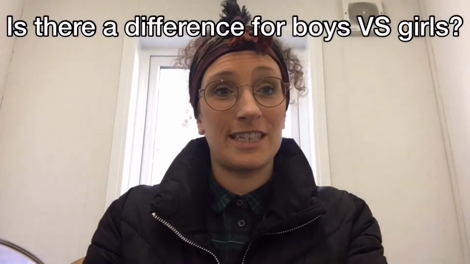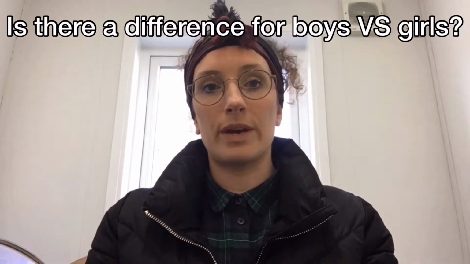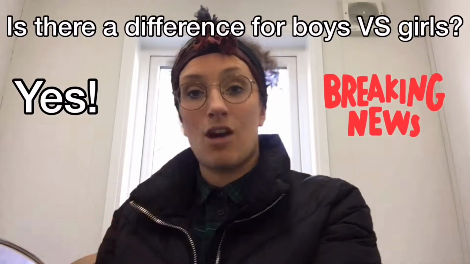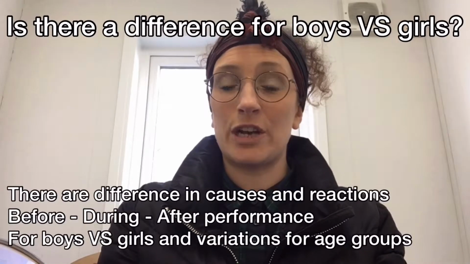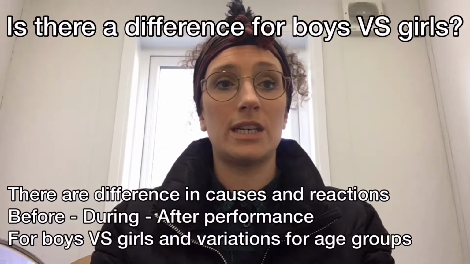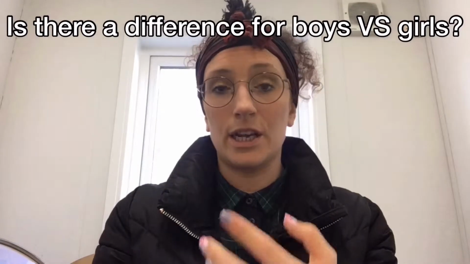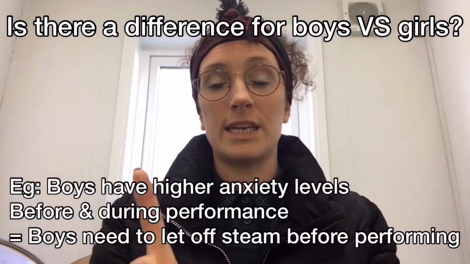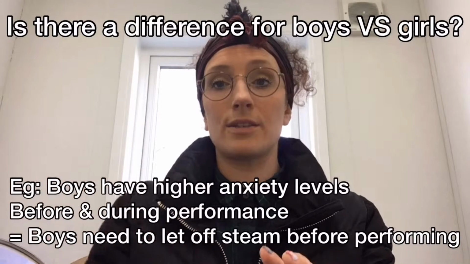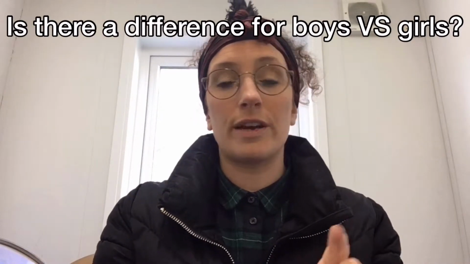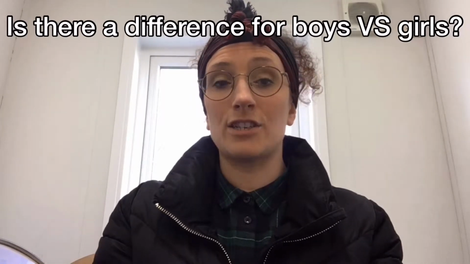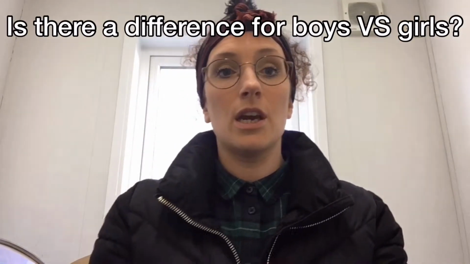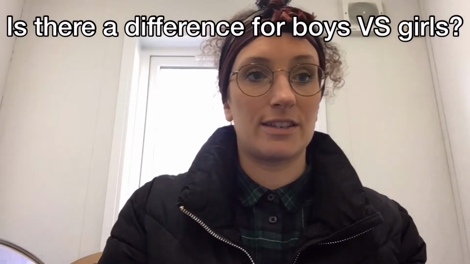Interestingly, there are some really fun studies which have been done which have shown that girls and boys have different reactions before, during and after performances. So they can be really interesting to explore with your teacher and discuss with your teacher. For example, girls have a higher heart rate before performing and not during performing in comparison to boys. Boys have higher anxiety before and during performance. So this all affects the way that we prepare for a performance. So for example, girls might need more relaxation and mindfulness before they go on stage, whereas boys need to let off steam. And that is a broad sweeping statement, but that's what research does suggest at the moment.